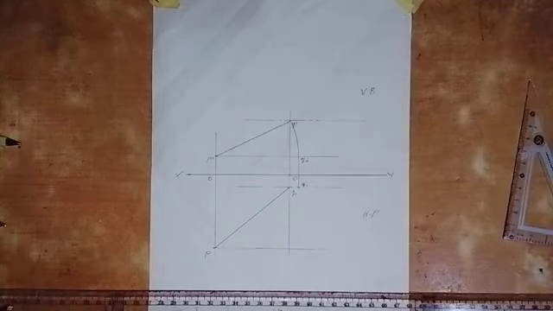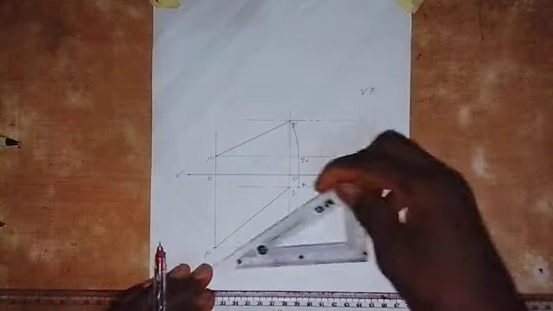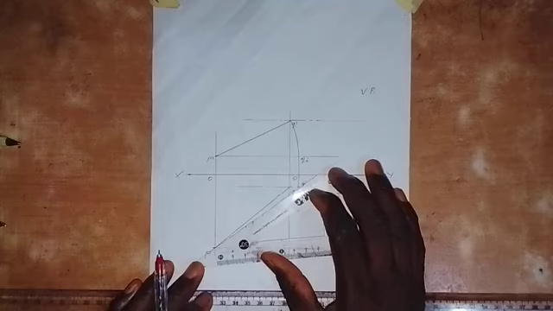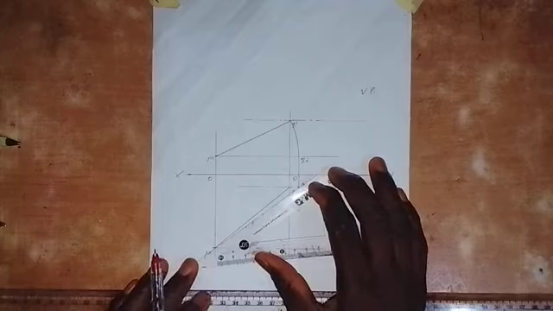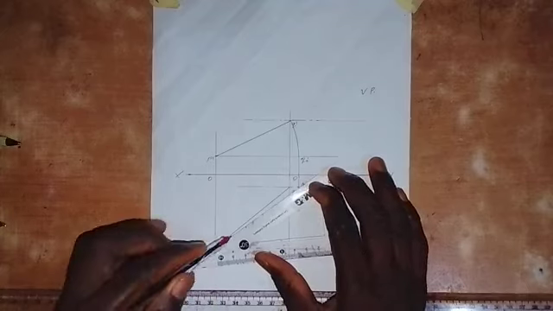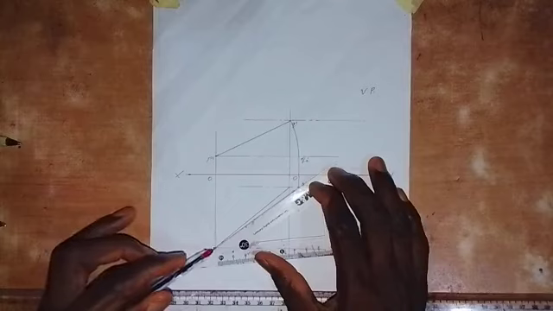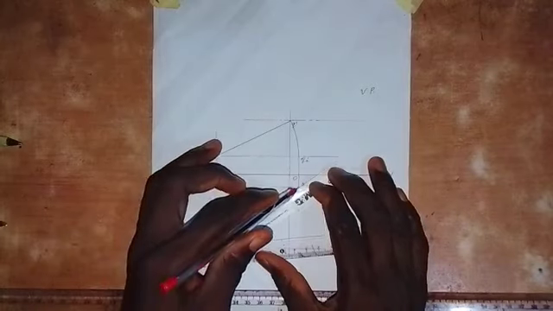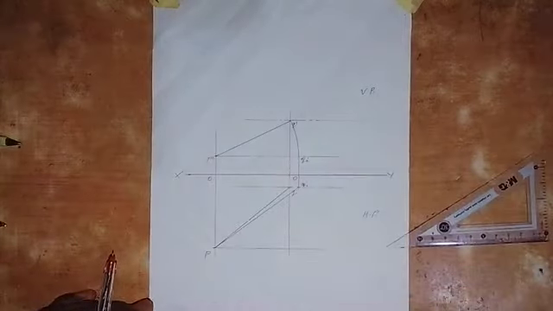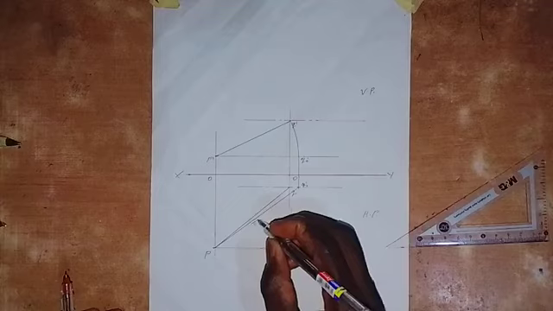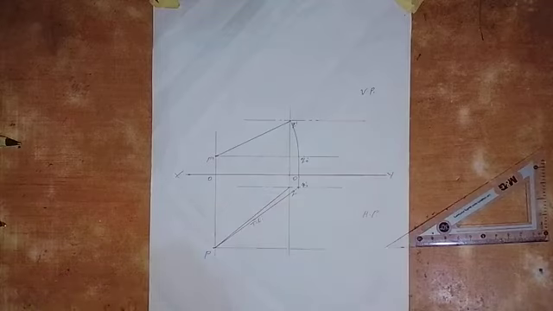Then I'm going to join these 2 points together, point P and point Q1 prime, with a straight line like this. So this line is the true length in the horizontal plane. So we write TL here.